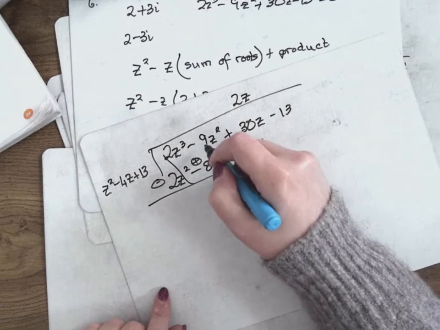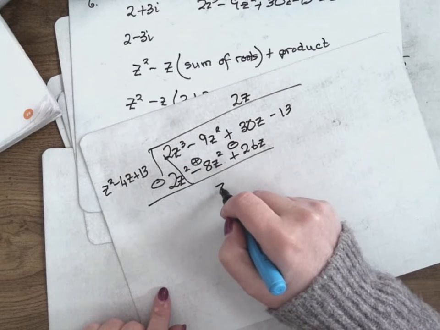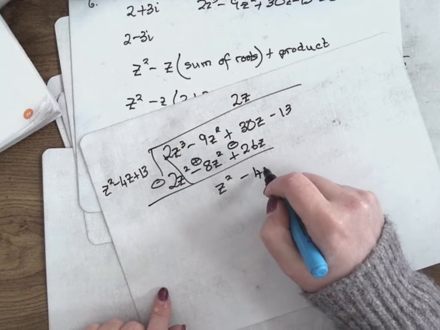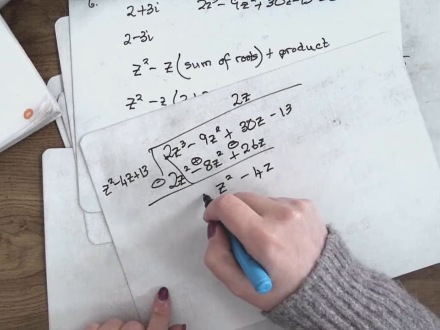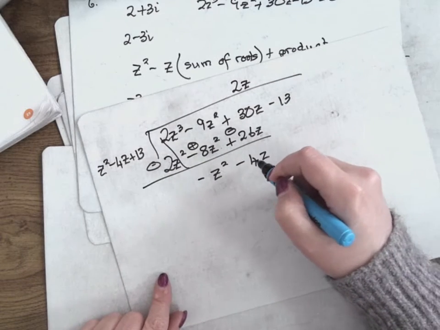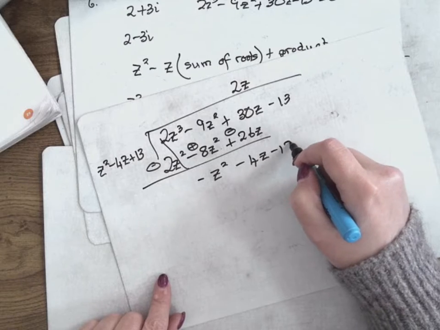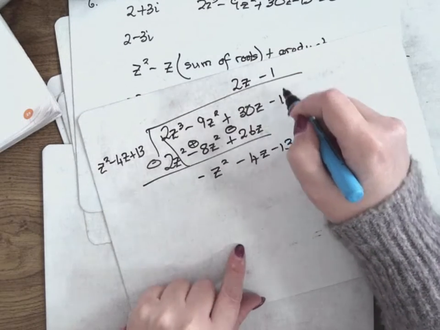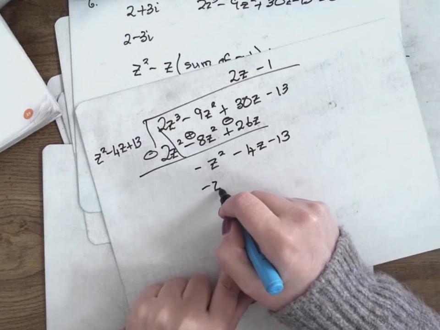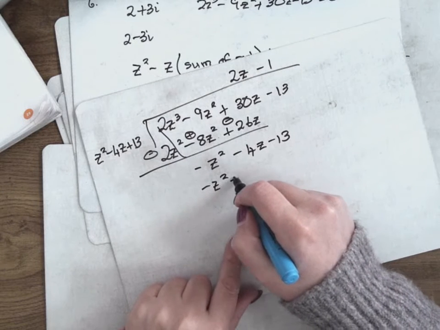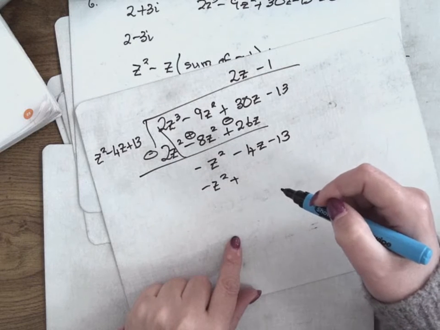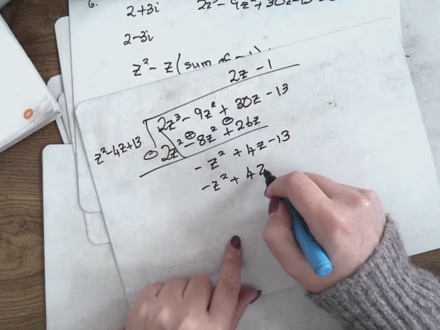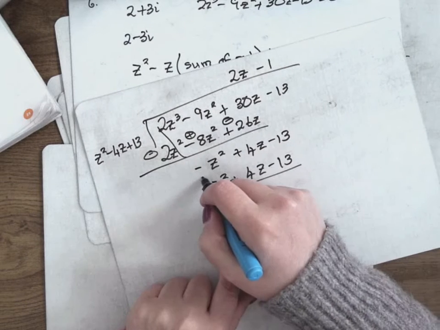They cancel, and you have minus z squared plus 4z minus 13, and z squared into minus z squared goes minus 1 times. So multiply there, that's minus z squared plus 4z, thank you, plus 4z minus 13, change all this.